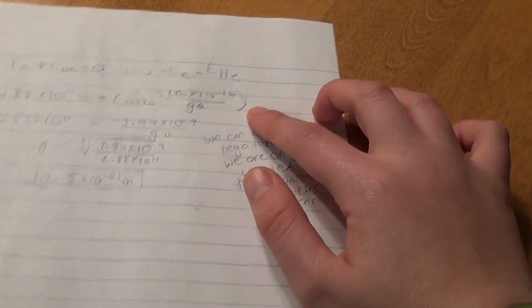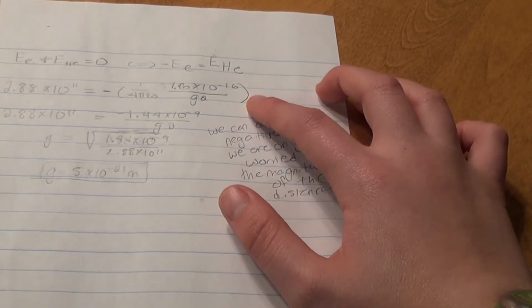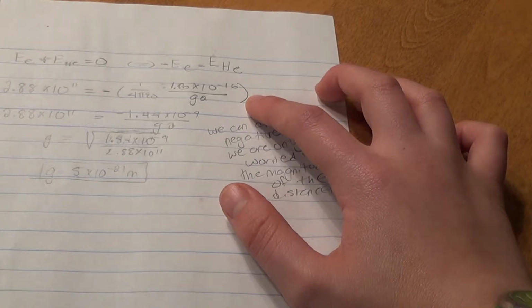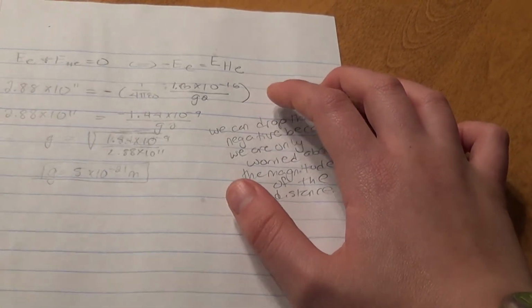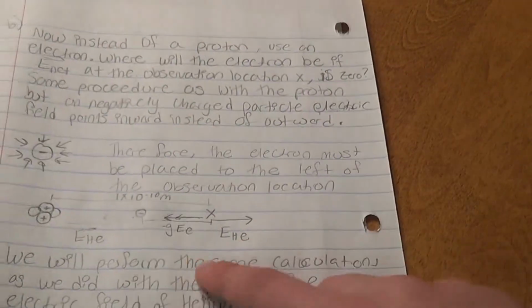So we set that equation equal to each other. Again, we just focus on the x direction because everything in my picture is in the x direction. There is no y or z component. All that is 0.